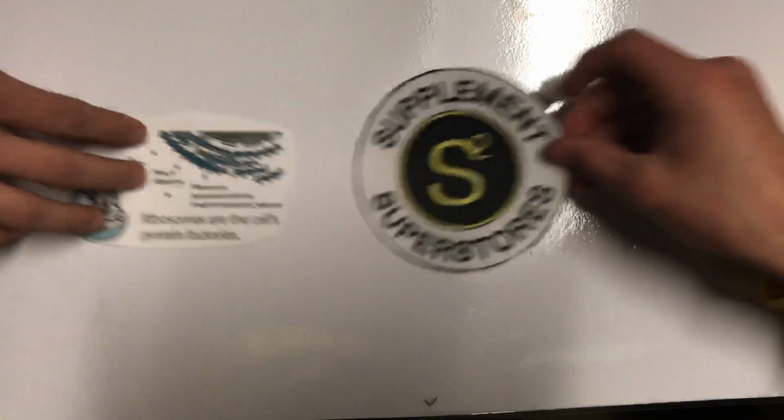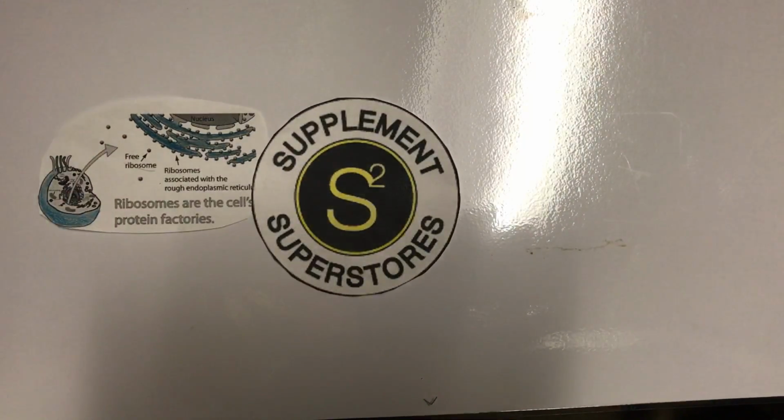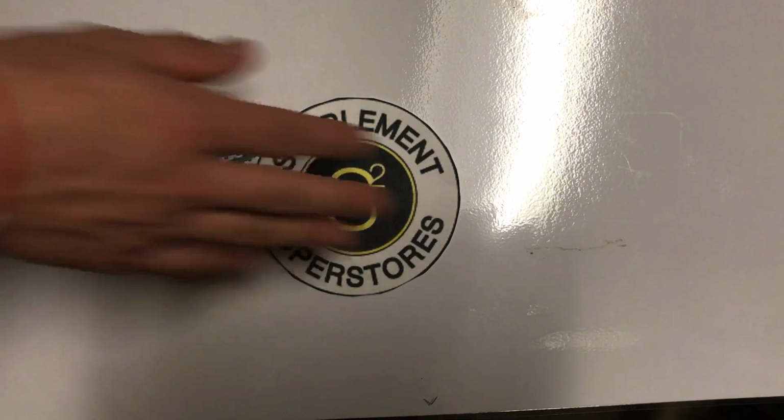Next up is ribosomes. Ribosomes are small organelles found in cells that create protein for the cell. Protein is needed for repairing damage in the cell and controlling chemical processes that occur in other functions as well. Ribosomes in St. Louis are like supplement superstores because they provide protein to the city. And the founders of the stores are from St. Louis, and they're actually from Vianney as well.